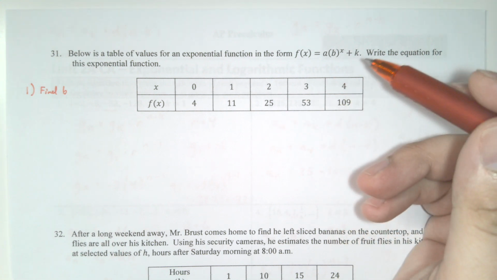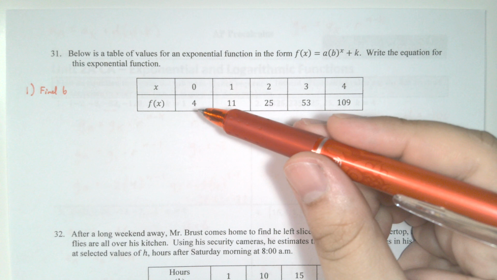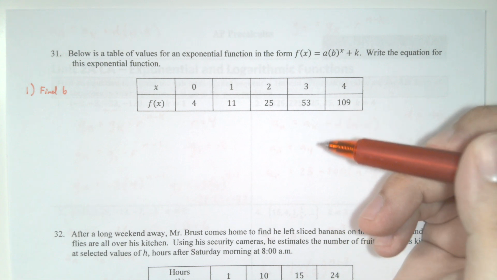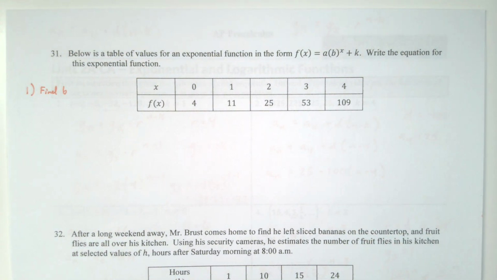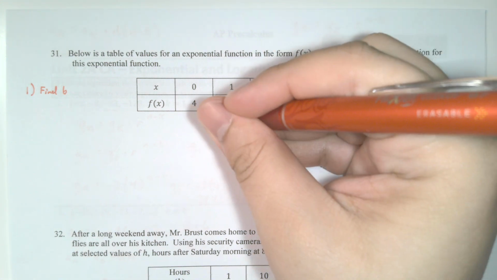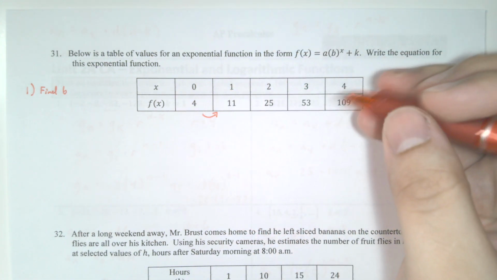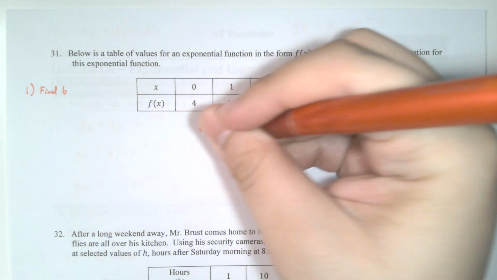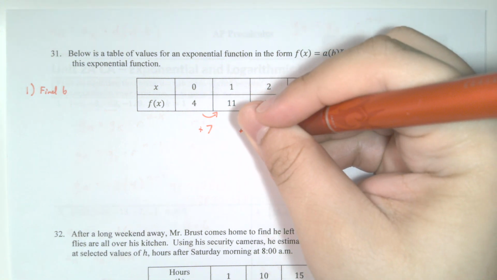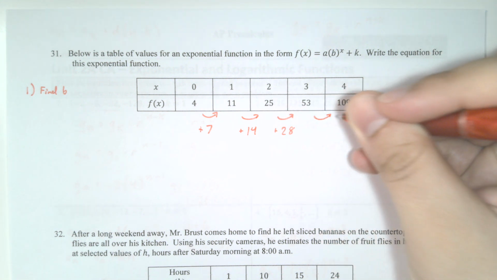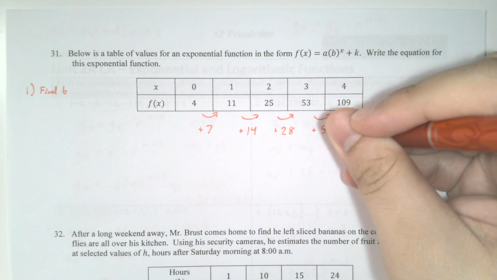Well, in previous problems, when we didn't have this plus k, we could just see what number we're multiplying to get from one y value to the next. But that's not quite the case here. So what we have to do is find the common difference between these values first. See, what are we adding or subtracting to get from here to here? Well, we have to add 7. Then we have to add 14. Then we have to add 28. Then we have to add 56.